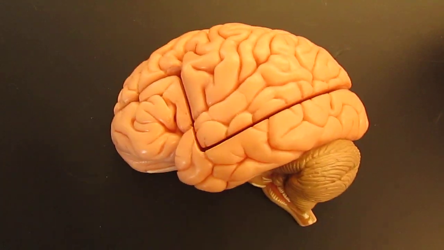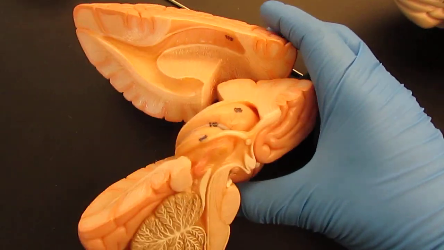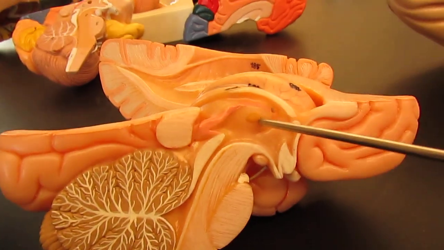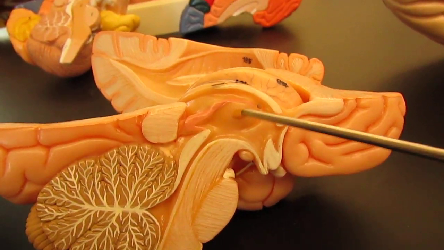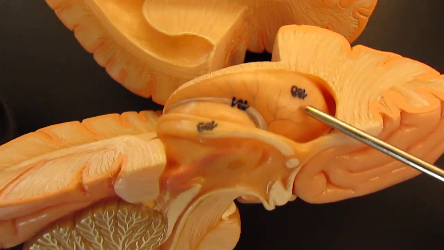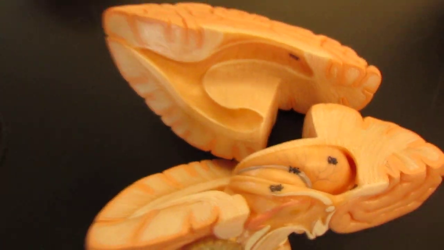Final view right here. You can turn this guy around once again. We can see the thalamus. There's always that little dot here. This is called the interthalamic adhesion. But then when we zoom in, we can see the rest of the thalamus.